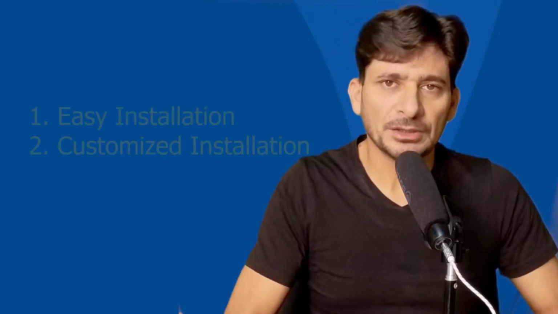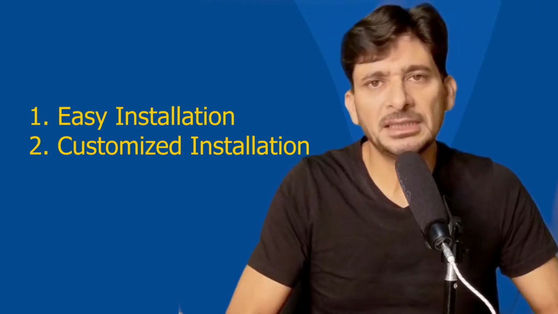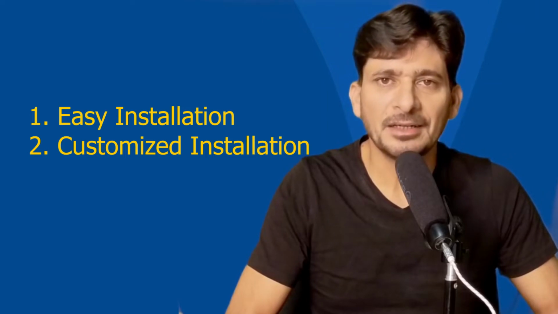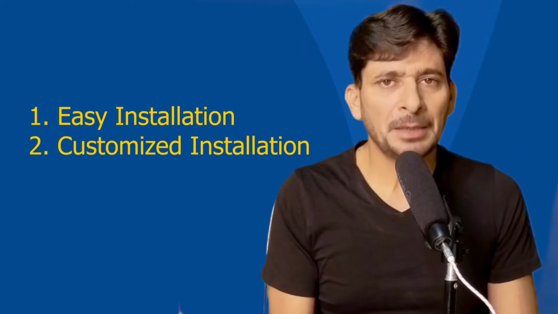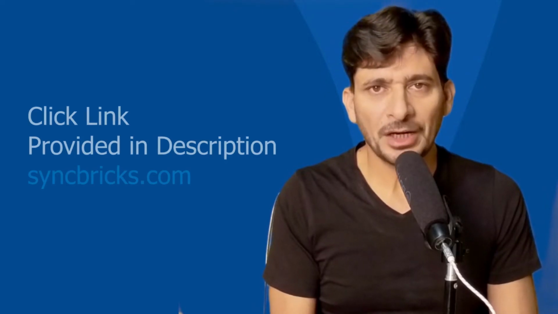Now, how to do the installation? There are two methods you can use to install the software. One method is for easy installation. If you are not very technical, you can use the easy method. Customized installation can become a nightmare, but I have installed Open PPM on Oracle VirtualBox and Proxmox. So I'll guide you step by step on how to install Open PPM in your environment.